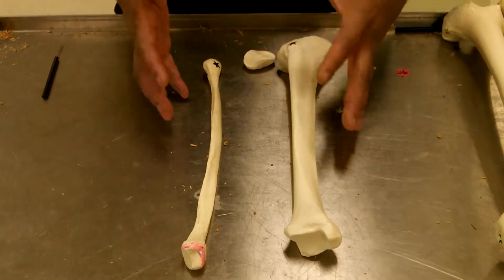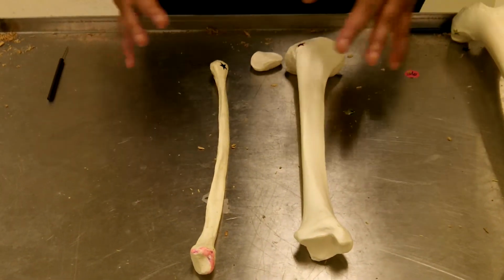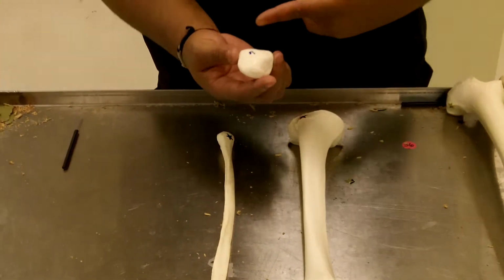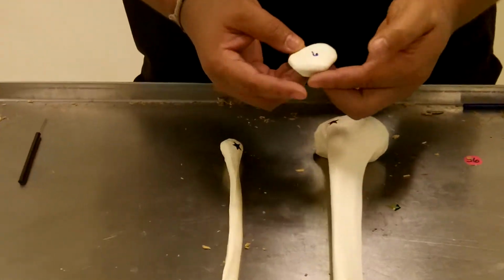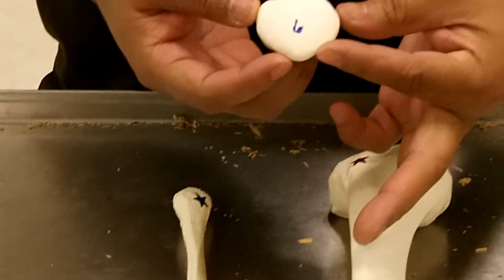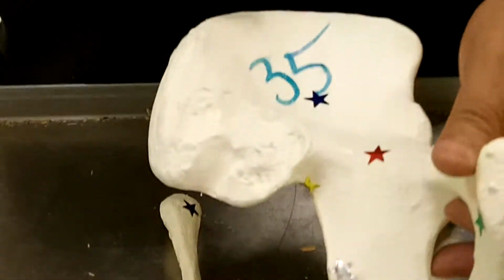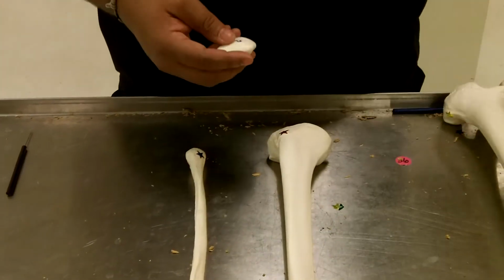All right, so these three bones I'm putting together because there's not a lot to them that I want you to know. First off, this is the patella. It is classified as a round bone as opposed to these, which are classified as long bones, and as opposed to the os coxa, which is classified as a flat bone.